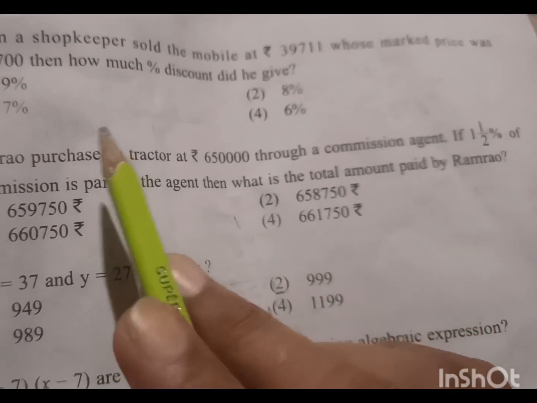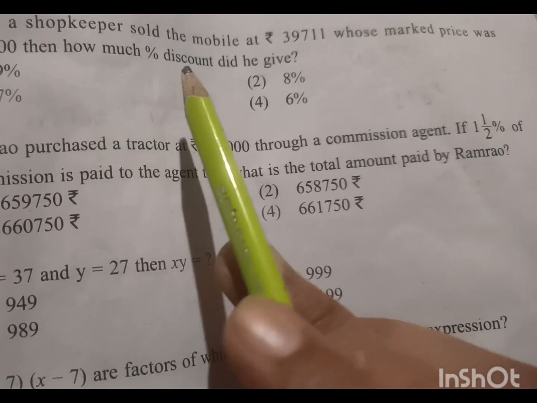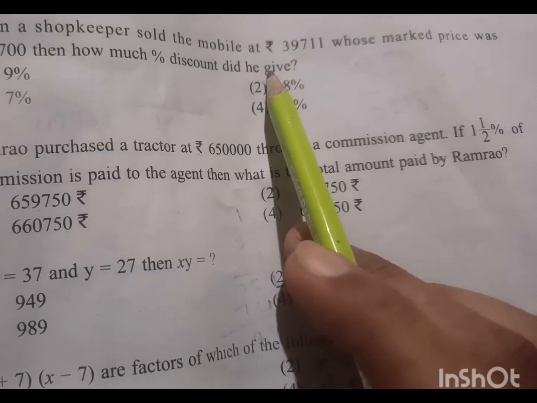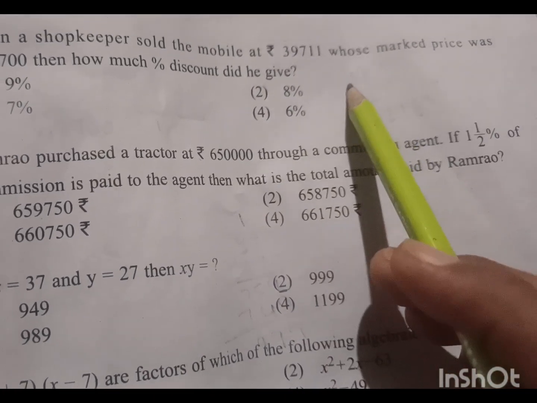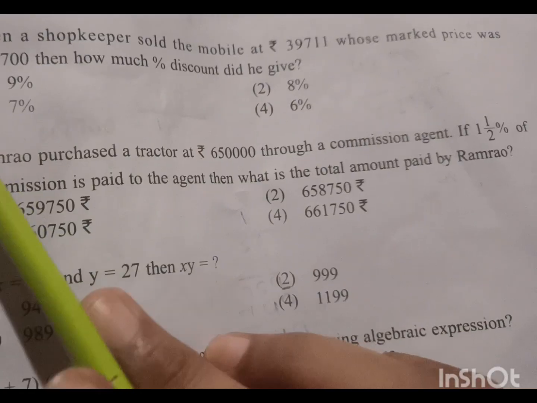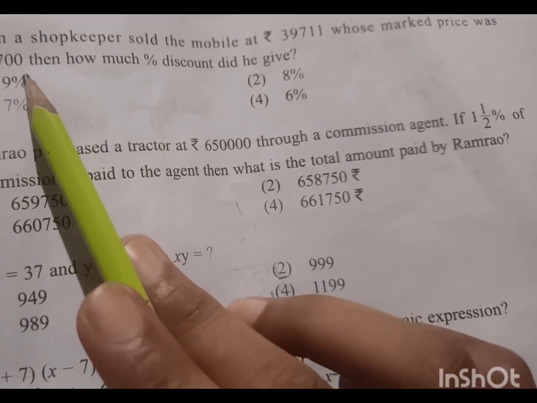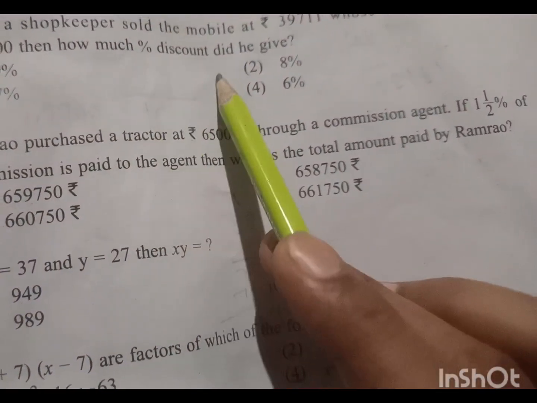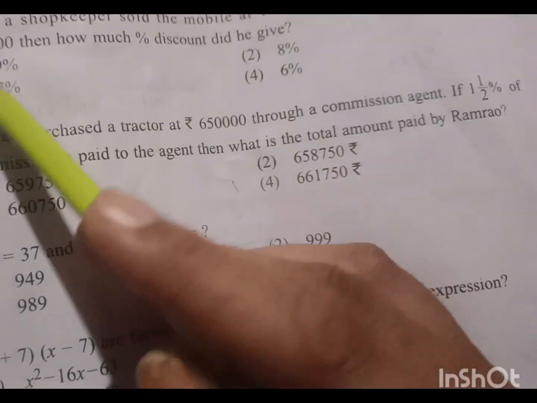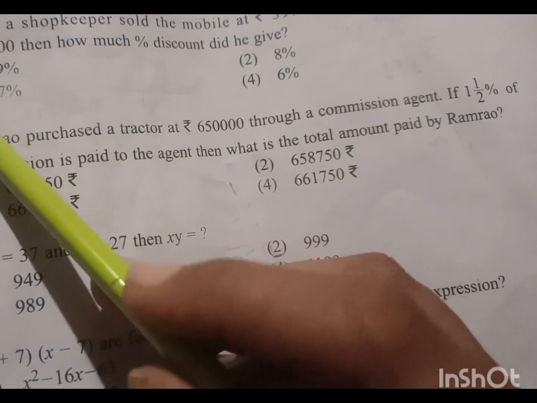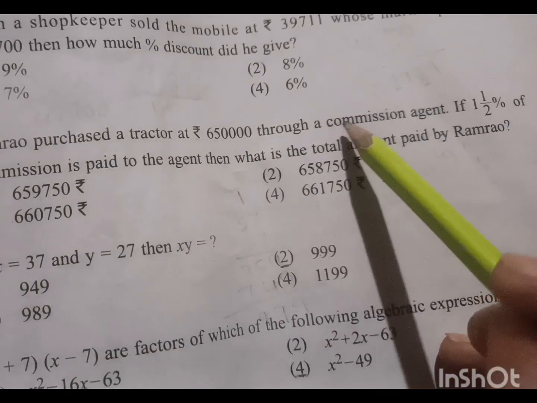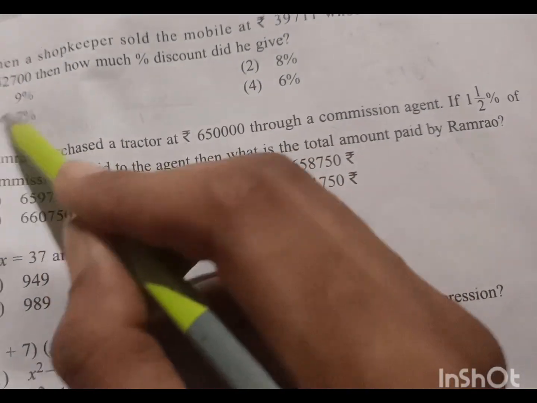Question number 56. When a shopkeeper sold the mobile at rupees 39,711, whose mark price is rupees 42,700, then how much percent discount did he give? Option number 1 9%, option number 2 8%, option number 3 7% and option number 4 6%. Option number 3 is the correct answer.